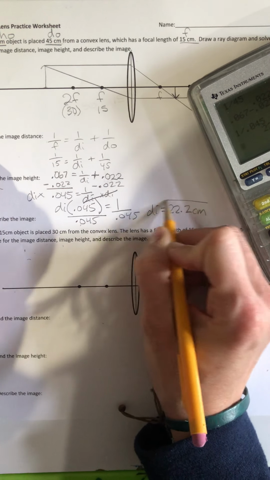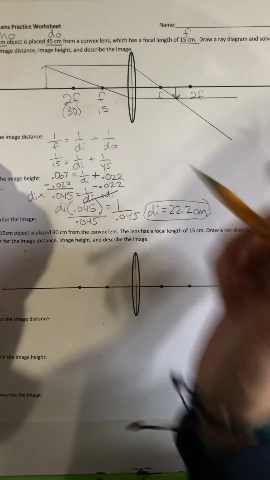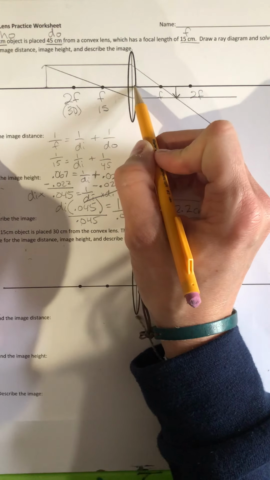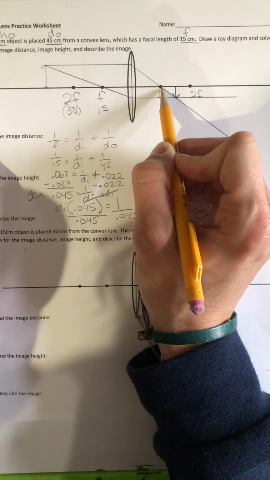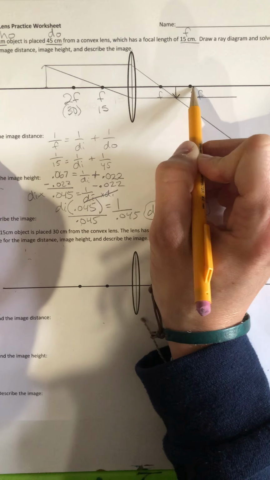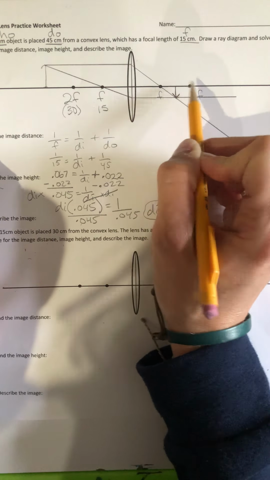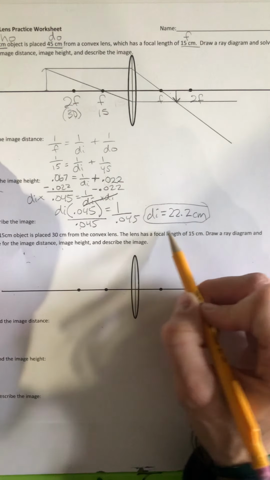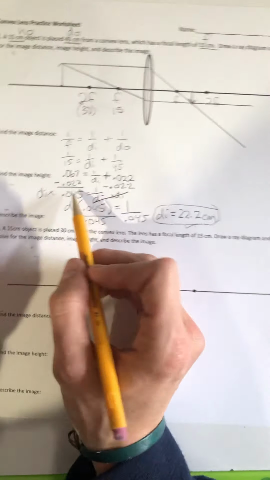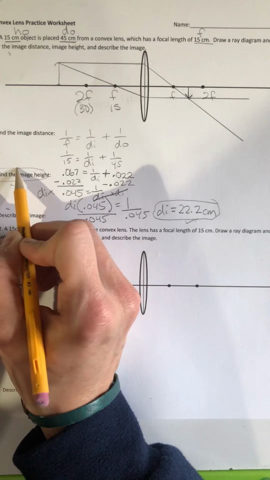22.2 centimeters. So over here, I can see that, remember that the focal length was 15, and this would be 30. So 22.2 would make sense because it's in between 15 and 30. So I like that answer, so that's good. And then it says to find the image height.